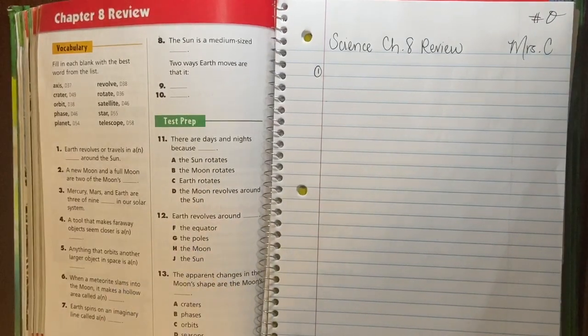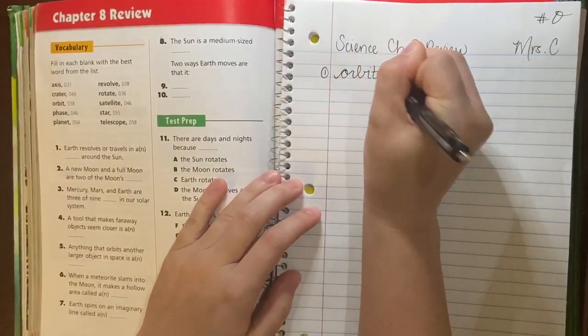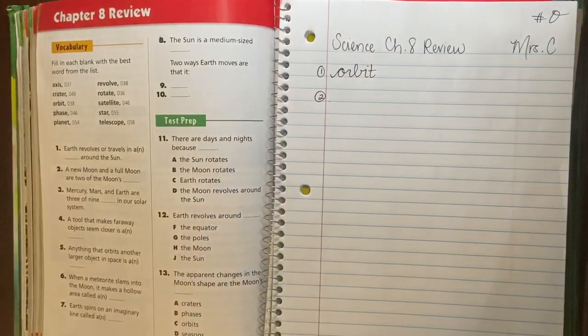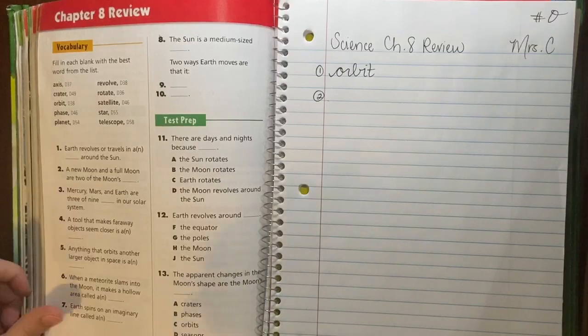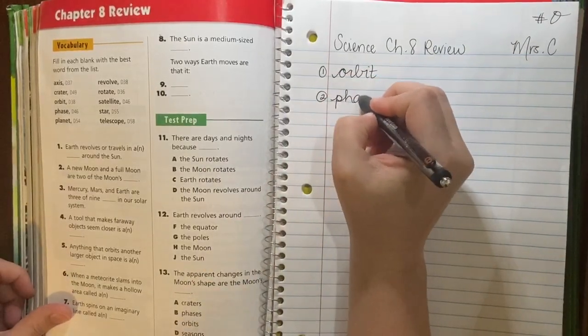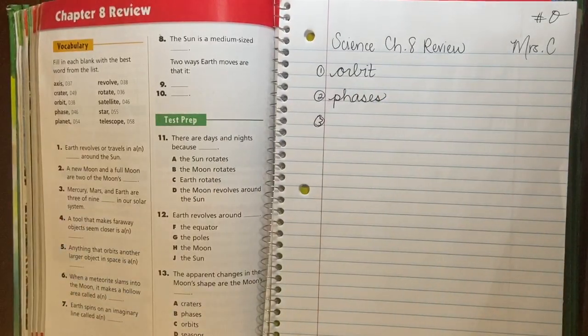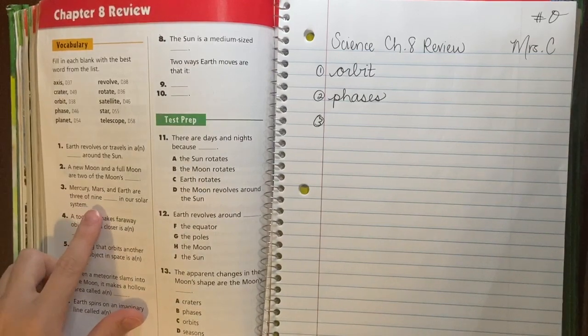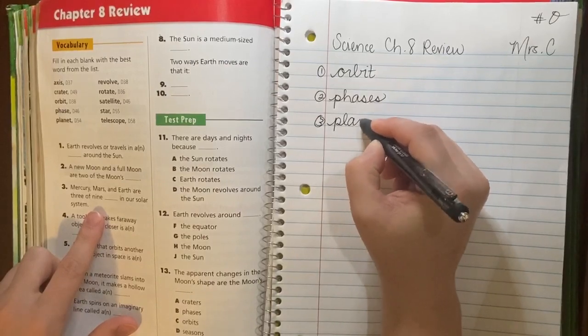Number 1. Our book says Earth revolves or travels in a blank around the sun. Your answer is orbit. Number 2, a new moon and a full moon are two of the moon's phases. And the first quarter moon is coming up. If you're out looking for it, it should be up around dinner time. Mercury, Mars, and Earth are 3 of 9, well, technically it's 8, blank in our solar system: planets.